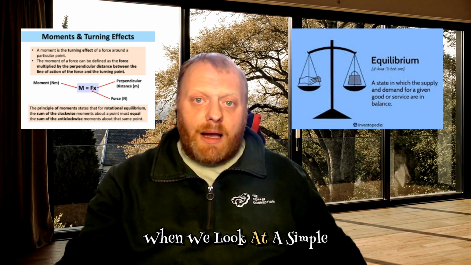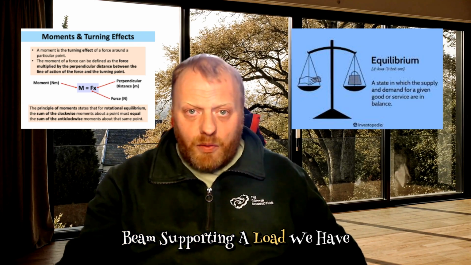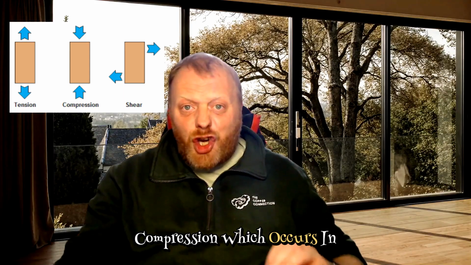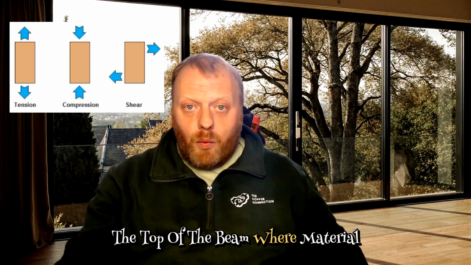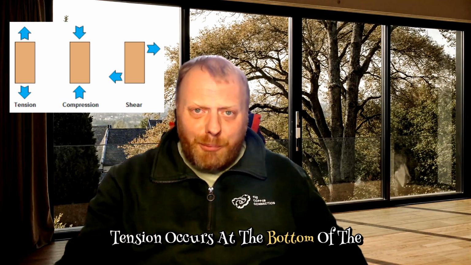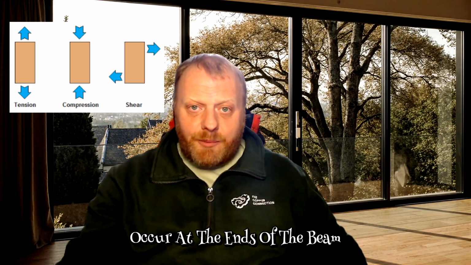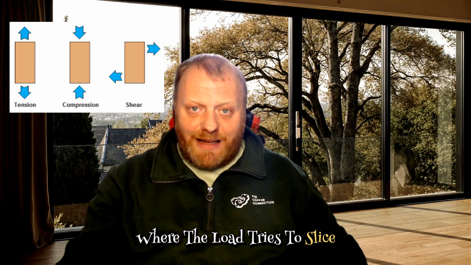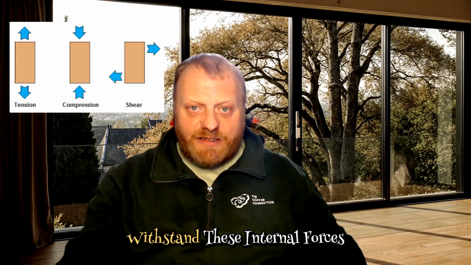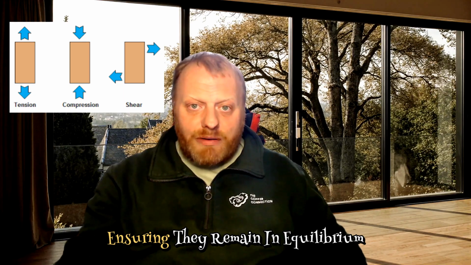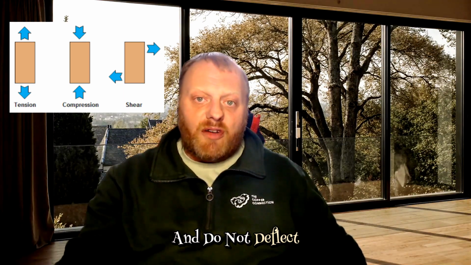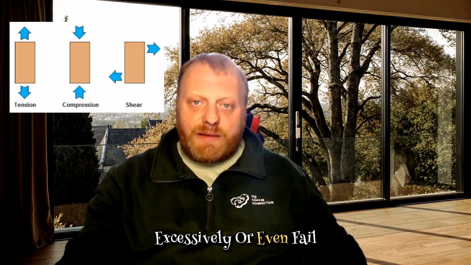When we look at a simple beam supporting a load, we have compression, which occurs in the top of the beam where material is being pushed together. Tension occurs at the bottom of the beam where material is being pulled apart. And shear forces occur at the ends of the beam where the load tries to slice through the material. Engineers design beams to withstand these internal forces, ensuring they remain in equilibrium and do not deflect excessively or even fail.